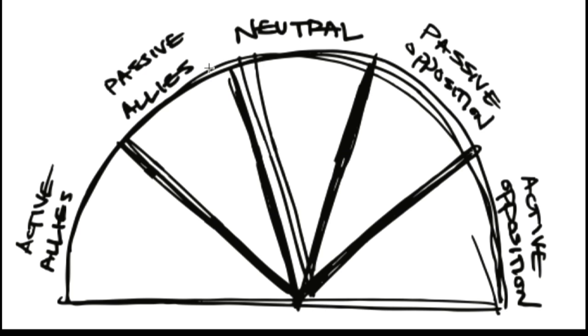So your passive allies don't need to read your newspaper. They already agree with you. What they need is a doorway into action. They need a credible plan that they can see themselves a part of. They need a pathway and an opportunity to take action.